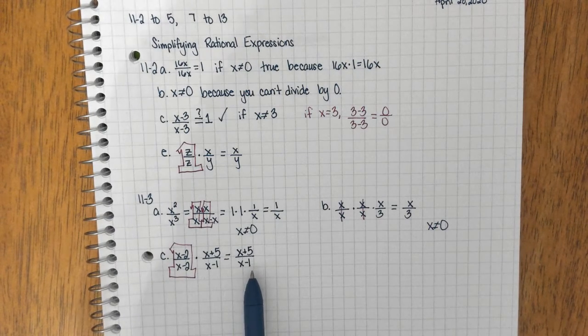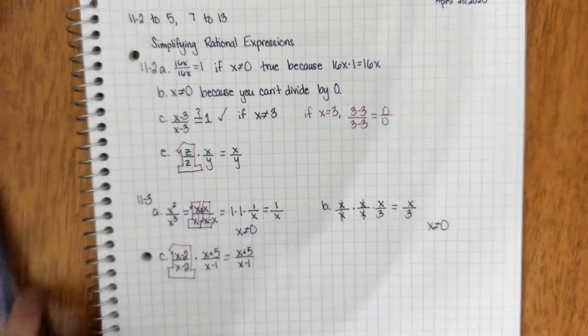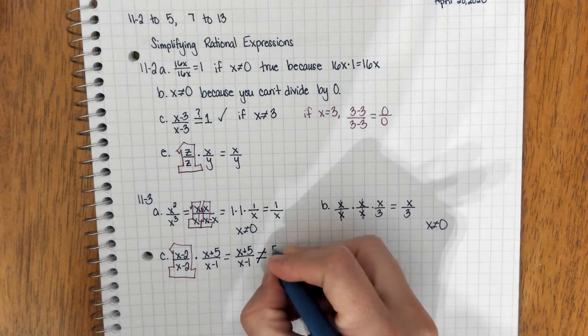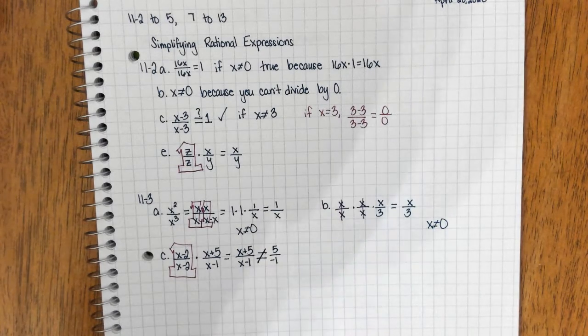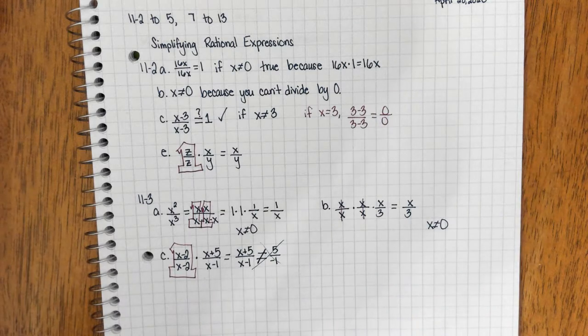These x's don't cross out here. Don't try to simplify this. Some of you will cross out the x's, so I'm going to put does not equal 5 divided by negative 1. Your x's do not go away. Don't do that. Just doesn't work that way.